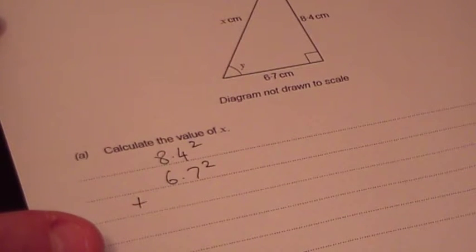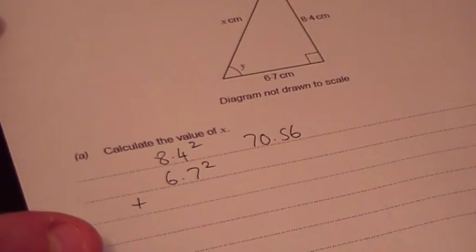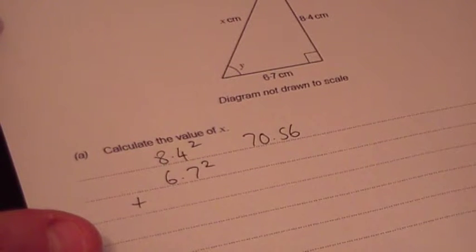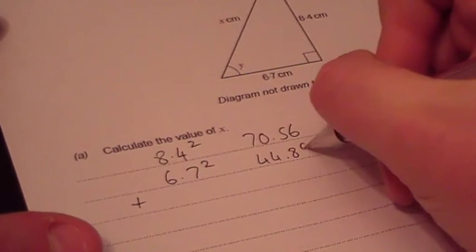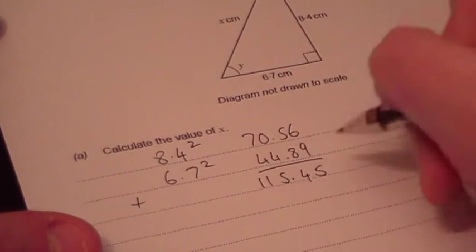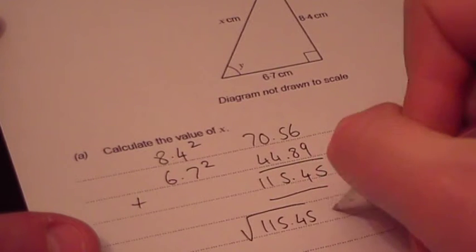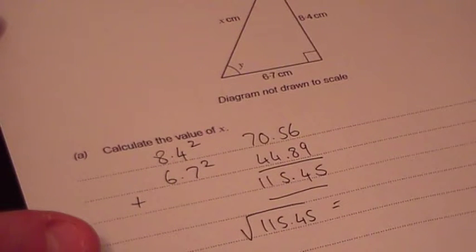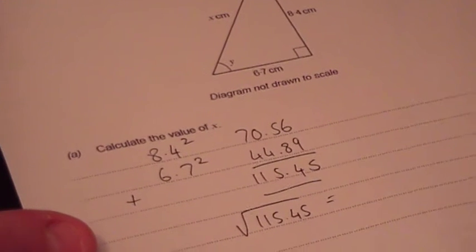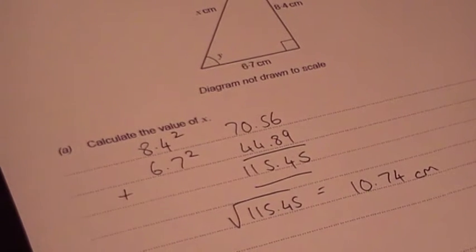8.4 squared comes out to be 70.56. 6.7 squared comes out to be 44.89. Add these two together, get 115.45, then square root that to get our answer. .74 centimeters.